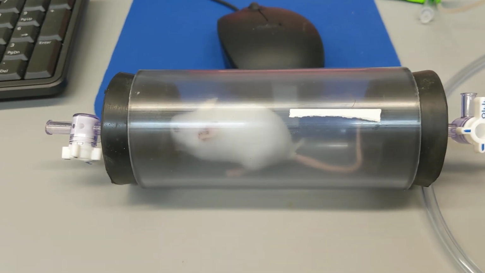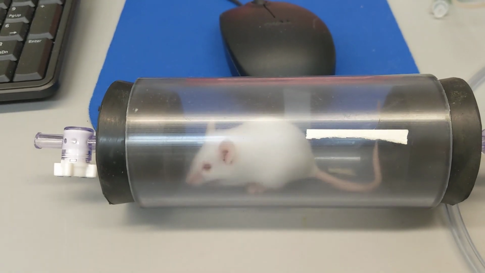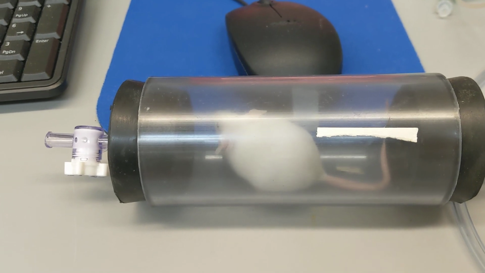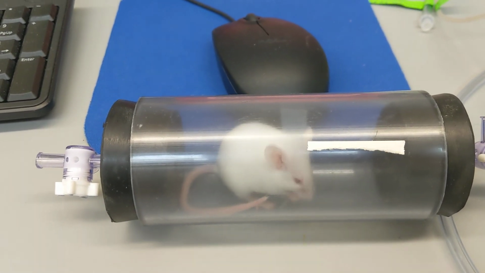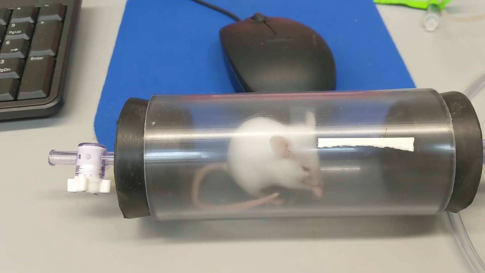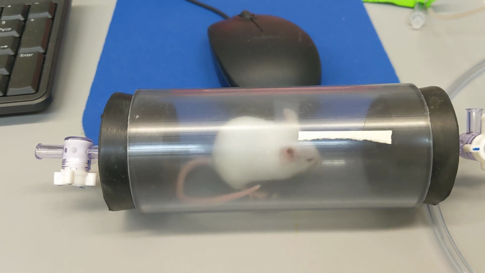One of the things that I'll do right before or right after this individual is done is obtain the body mass of this animal. The logic behind that is that metabolic rate is mass specific, so we need to figure out exactly the mass of this animal so that we can put that into the equation as well.